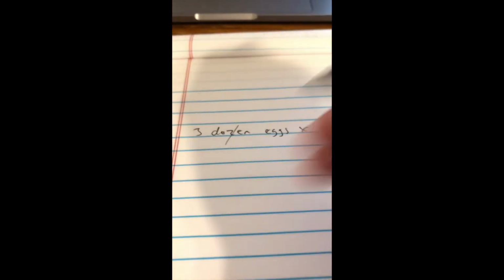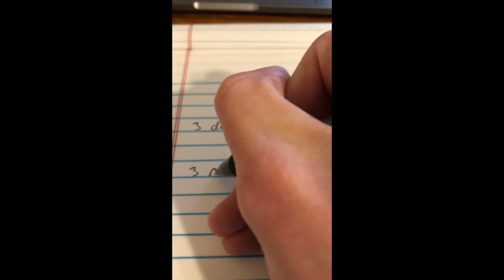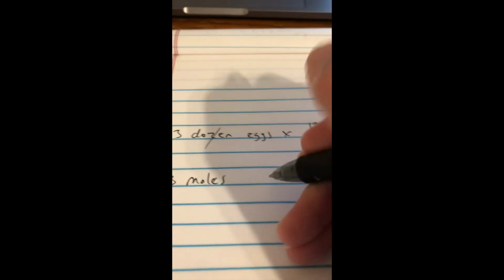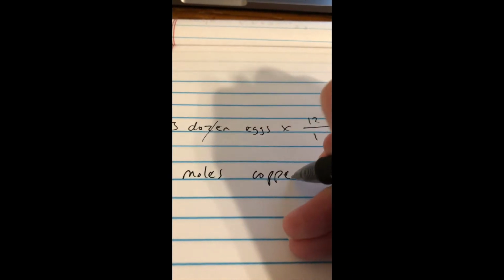It's the same conversion if we're going from moles to particles. So if we were to have 3 moles of copper, our conversion would be similar.